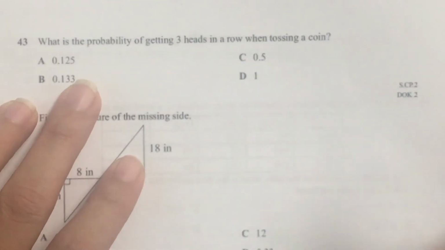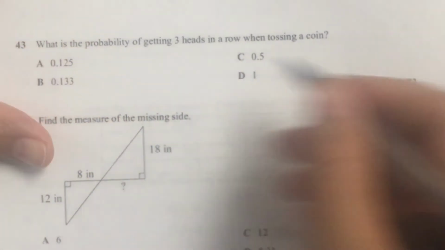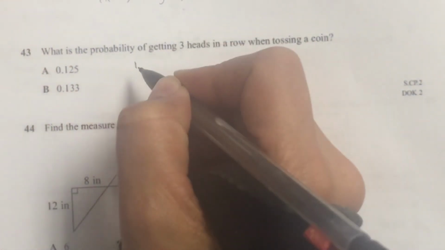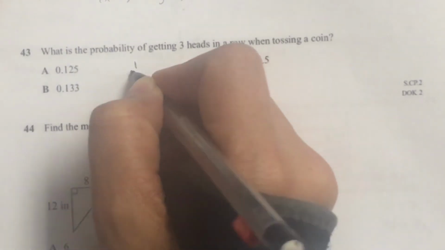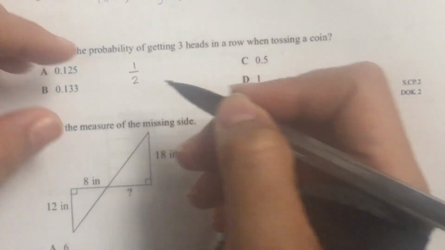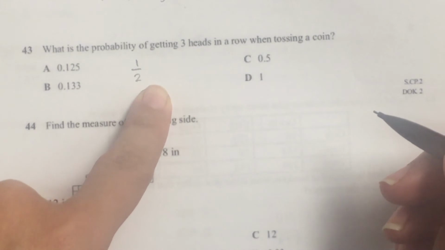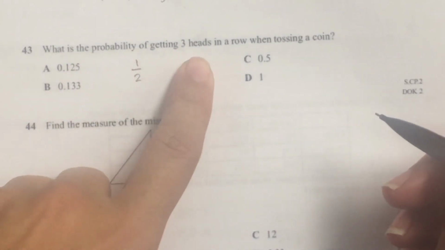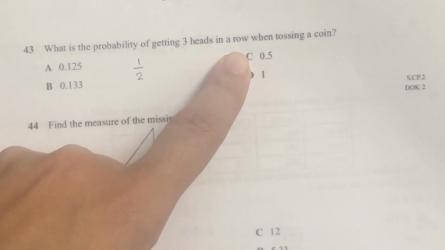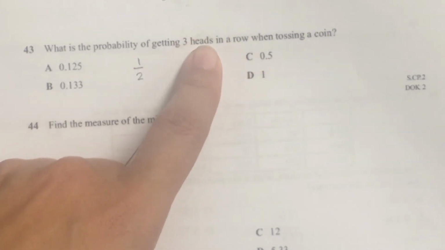All right, what is the probability of getting 3 heads in a row when tossing a coin? Well, in a coin there's either heads or tails, right? So probability of getting 1 head is 1 out of how many possible outcomes? 2. Now, do I use the word or, or the word and in my next sentence? Am I saying I'm going to toss a head or another head or another head? Or am I saying I'm going to toss a head and another head and another head? So it's and. So that's how you have to ask yourself on this thing.